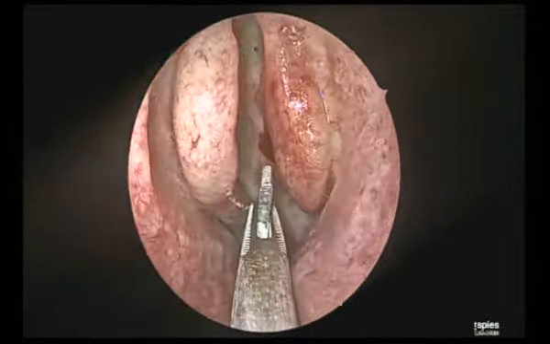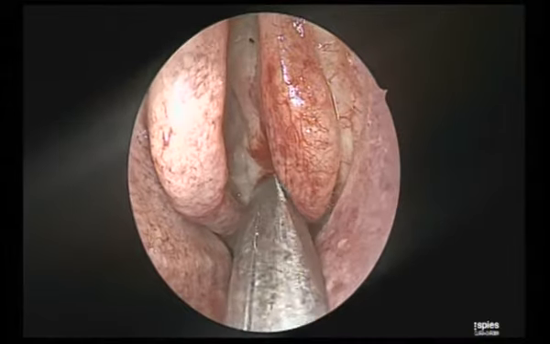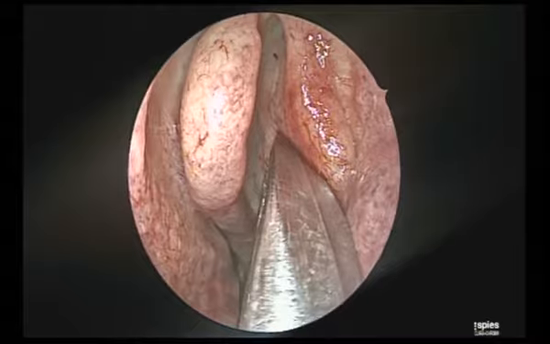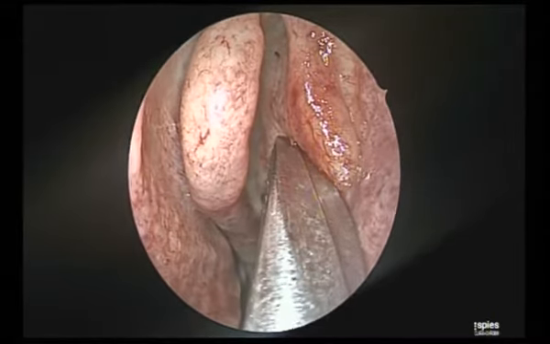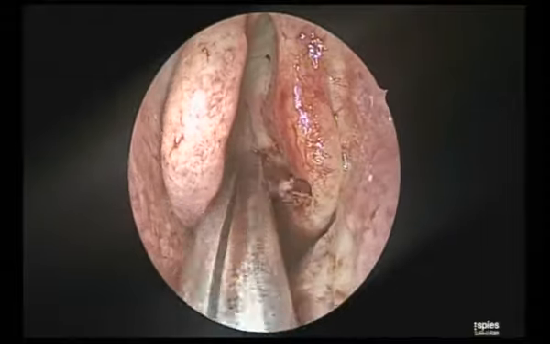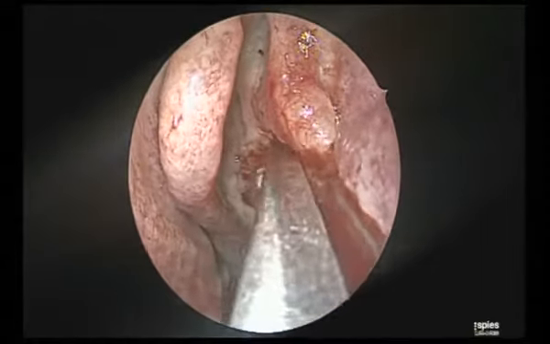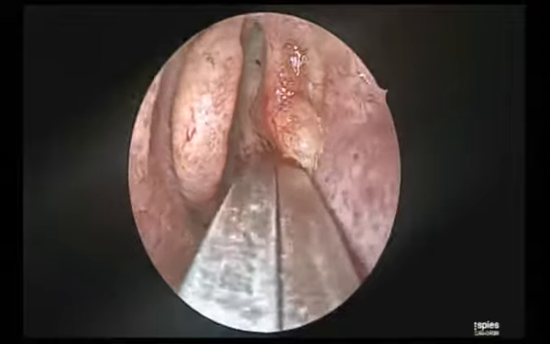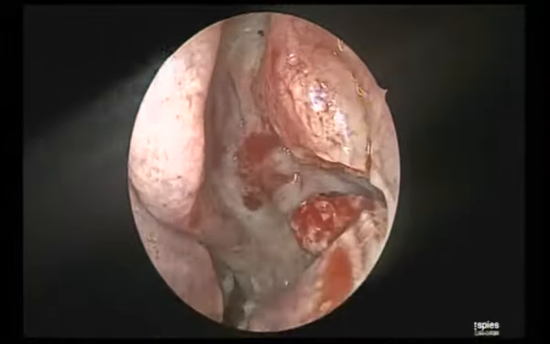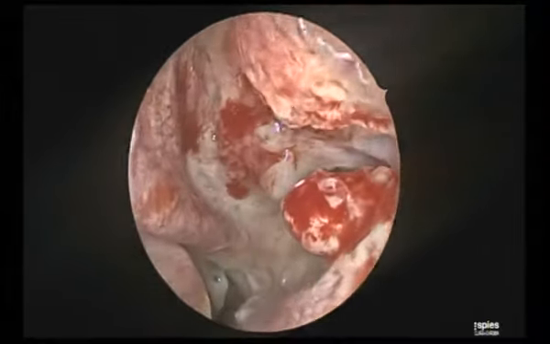See, my technique is to use a reverse biting forceps, go into the hiatus semilunaris, and turn it a little downwards. That is the important thing I always ensure, and bite through. Don't remove that. Go further. This uncinate is a little everted, you can see. Now I will bite through until I reach the hard bone, then I will not do anything.